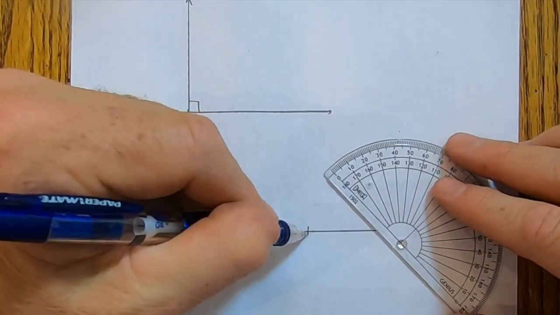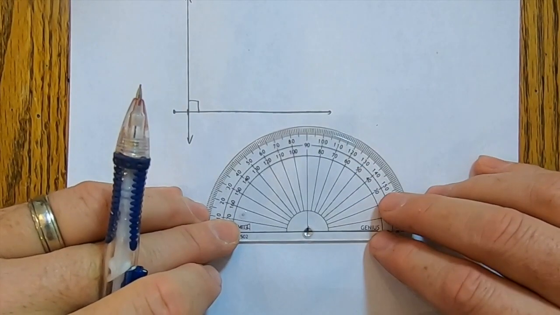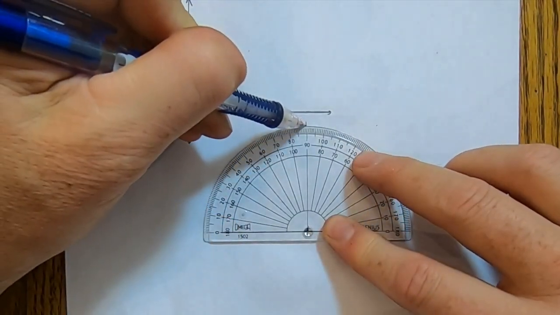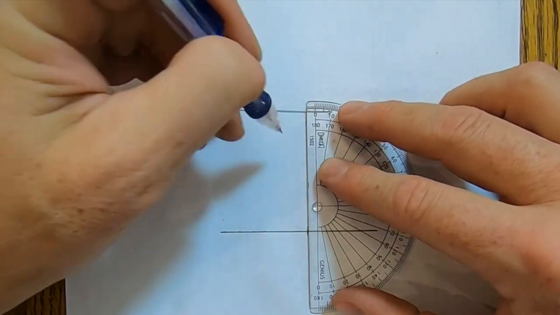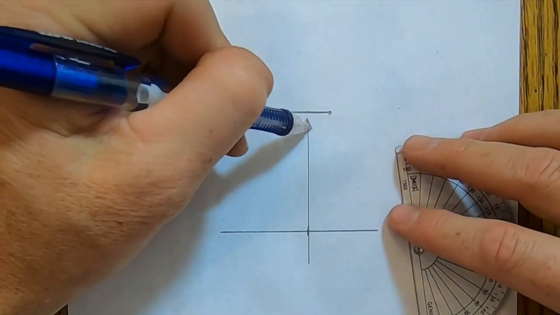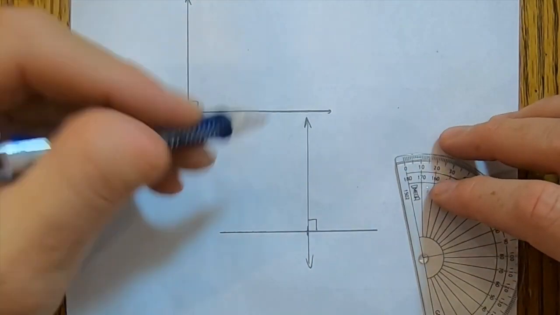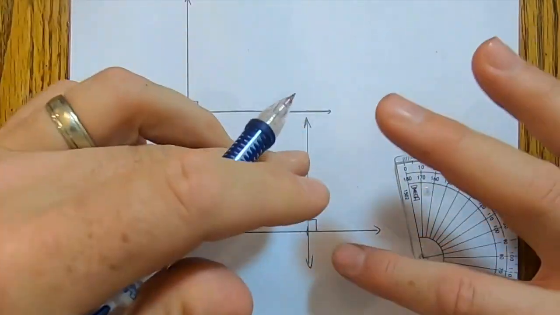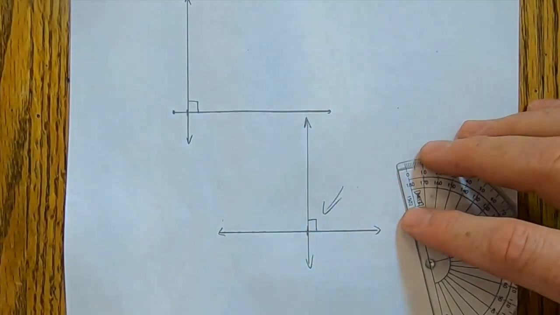Let's put a spot over here. I'm going to put my protractor right on there. I will make the mark at 90 degrees. I will bring it down. Just bring it down. Put that line through there. Okay, I'm going to put that there, and I'm going to mark that with my 90 degrees. So once again, here's two lines intersecting at 90 degrees, so I label it with the right angle box.